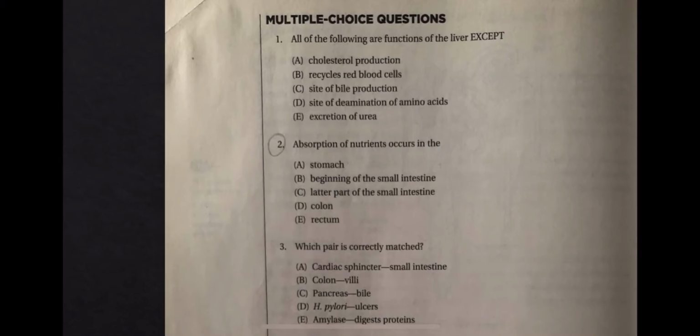The first question: all of the following are functions of the liver. You know, the liver is an organ, but it's included in many body systems, the digestive system, the excretory system, so it has many functions. So which one is incorrect about the liver?